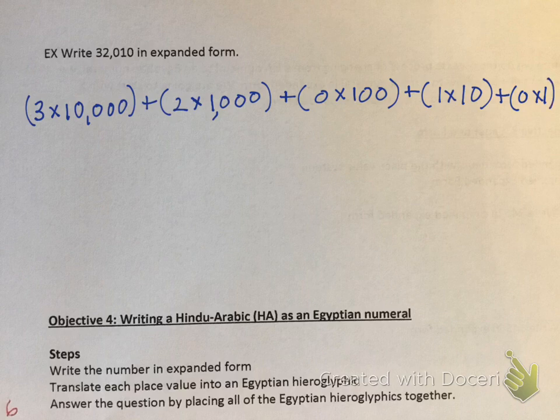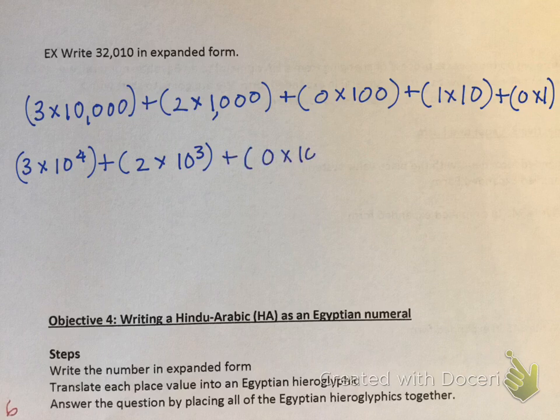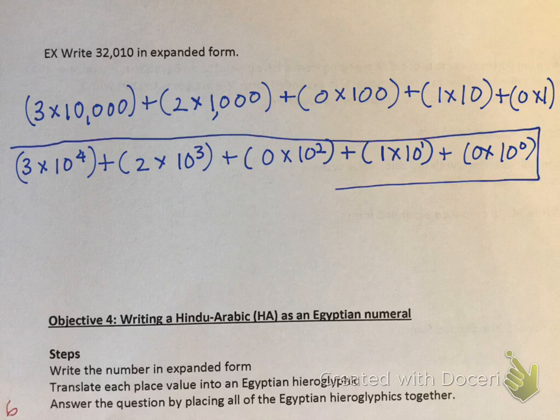So let's go ahead and fix this up. 3 times 10 to the 1, 2, 3, 4 zeros. So 3 times 10 to the fourth plus 2 times 10 to the third, because there's 3 zeros, plus 0 times 10 squared plus 1 times 10 plus 0 times 10 to the 0. And once again, let's go ahead and put that as 10 to the first. So here is expanded form. That's what I'll be looking for in terms of an answer.